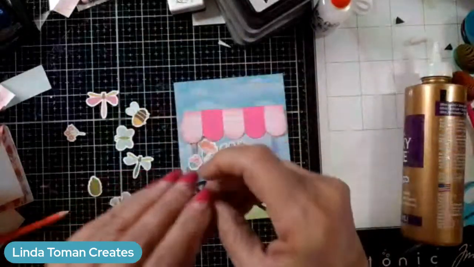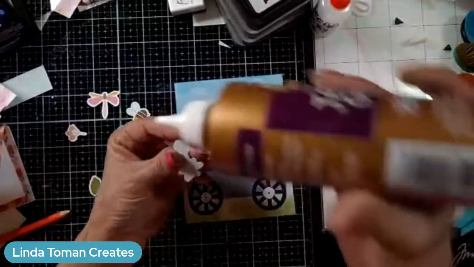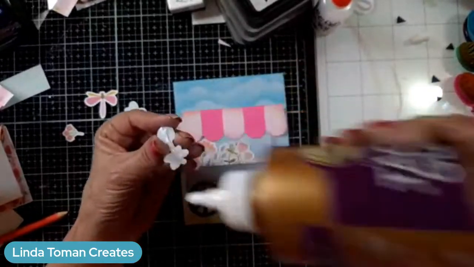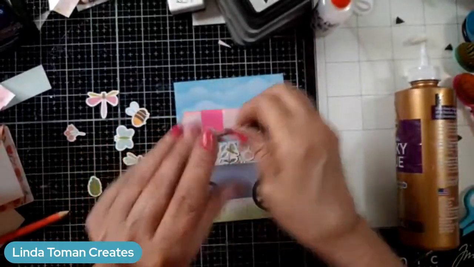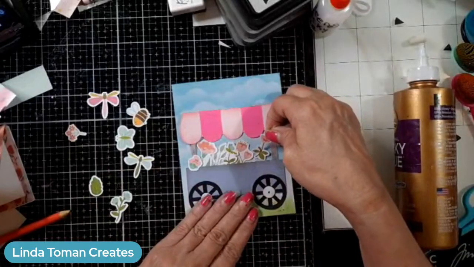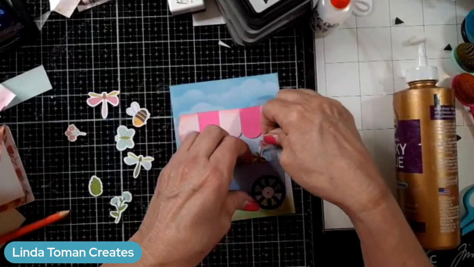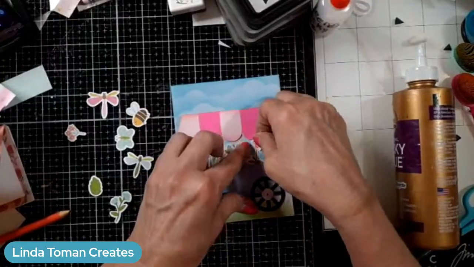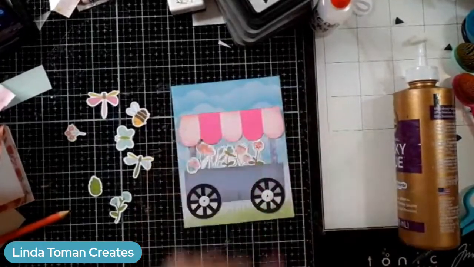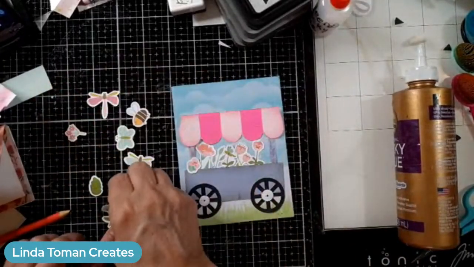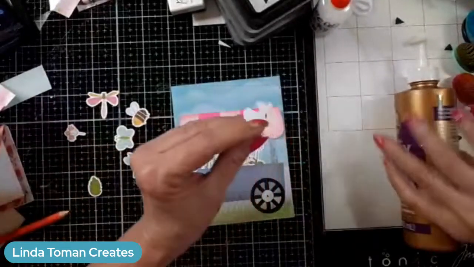All right. Let's do our little pink. All right. Come on, did I not leave room for that to tuck? There we go. And we got to put the blue on.